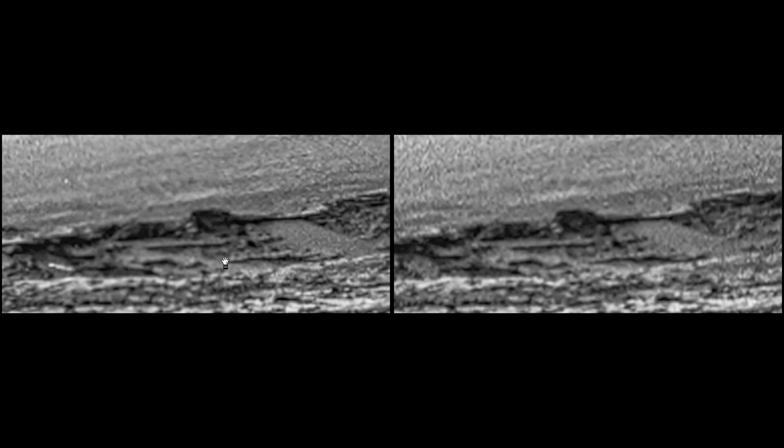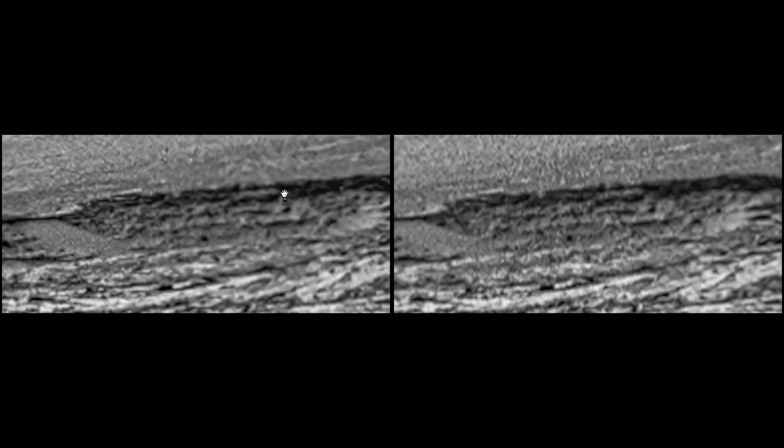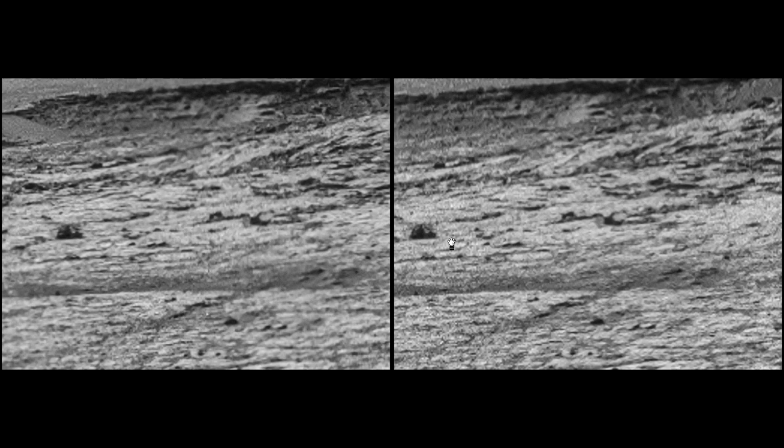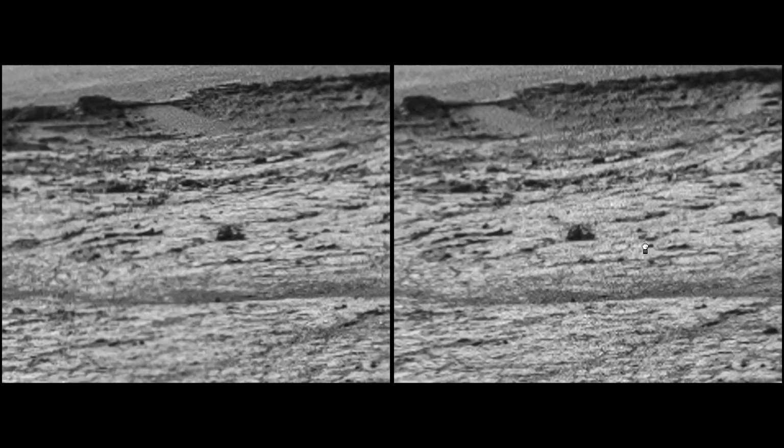So you would think the top of this would be as bright as this, and it's not. So this bit here is probably further below the roof line than this. And this is a closer look at the other side.